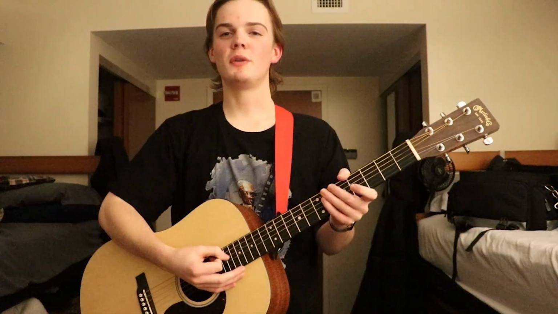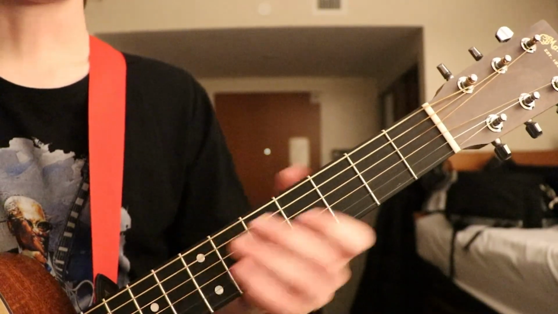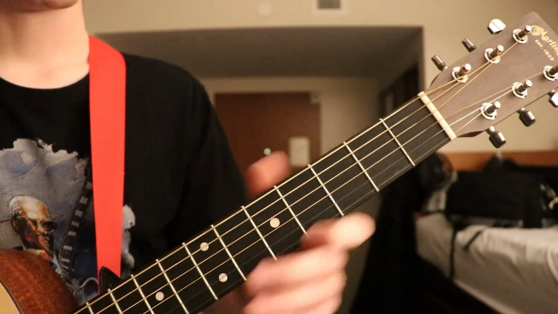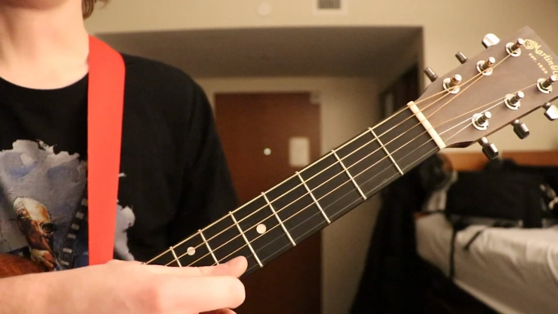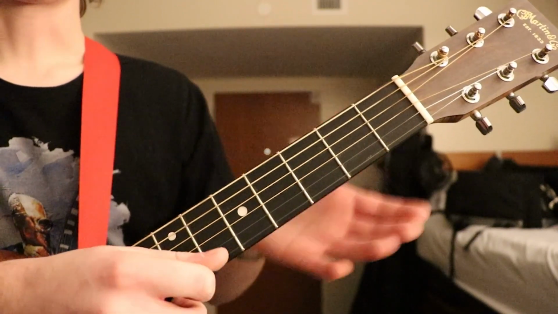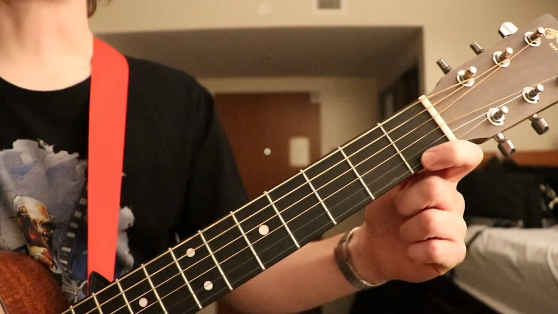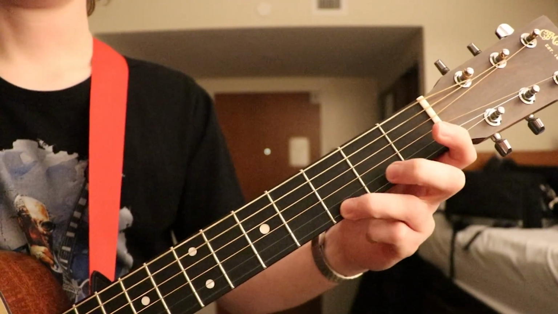Awesome. There's just one more thing we need to learn before we learn how to read tabs. These are called frets. This is how you play different notes on the guitar. So if you play this high E string right here, if we play it open, which means I'm not going to press down any frets, it sounds like that. If I go up here to fret number 1, 2, or 3.